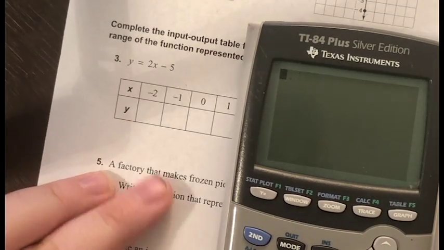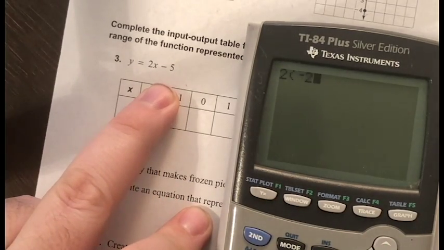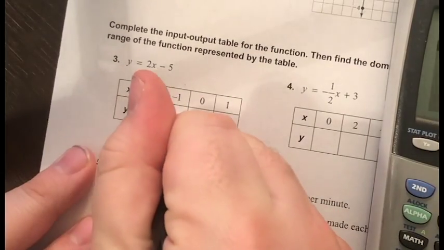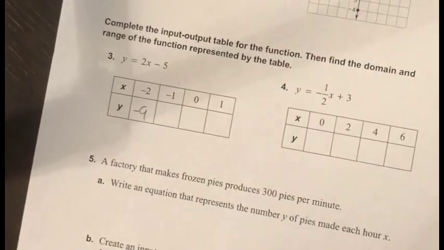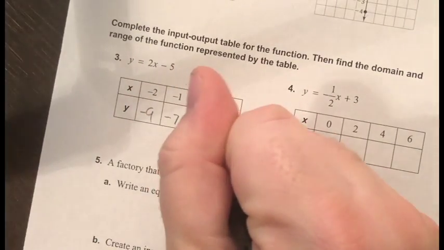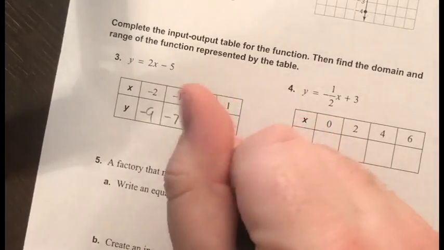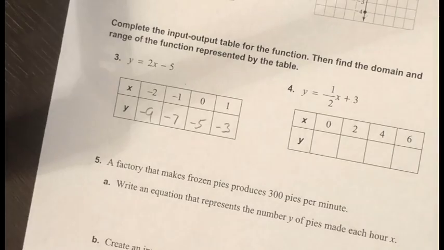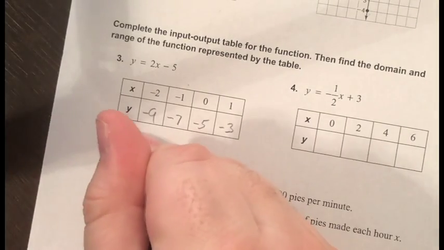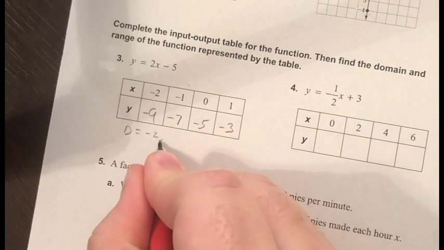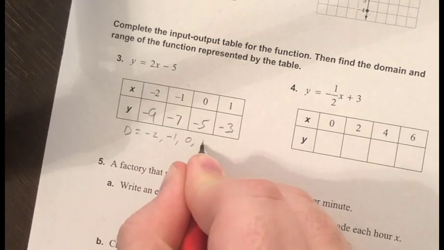So I can say 2 times -2 minus 5. And I get -9. And I can continue to work that whole problem out. And that would be -7. That would be -5. And this would be a -3. Now, my job next is to find the domain. Well, the domain is easy. It's already written out for me. -2, -1, 0, and 1.